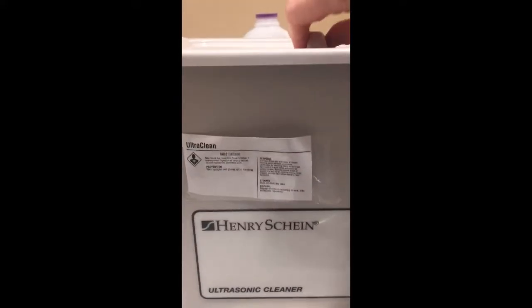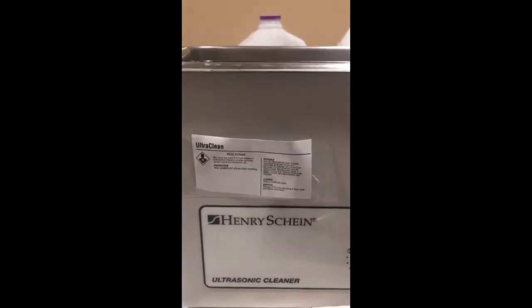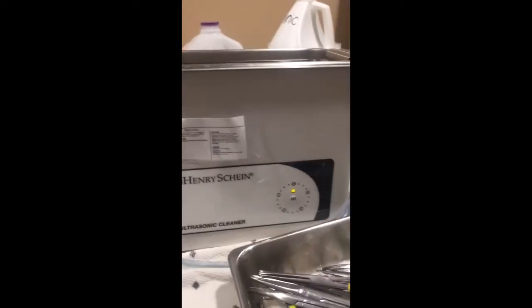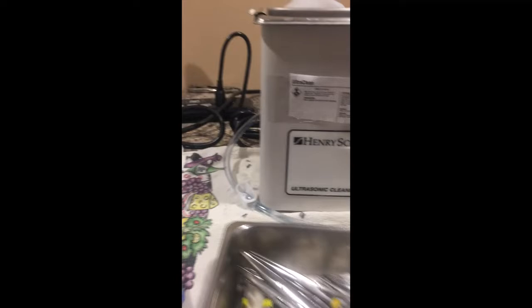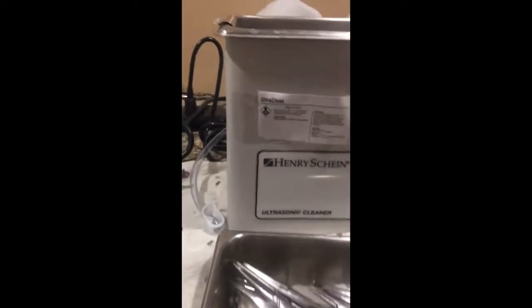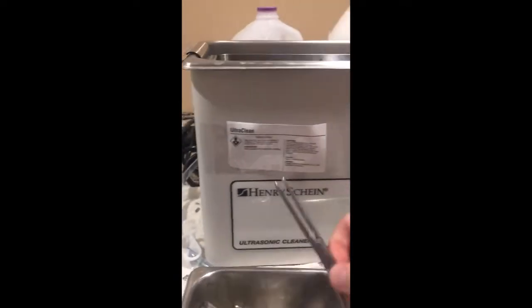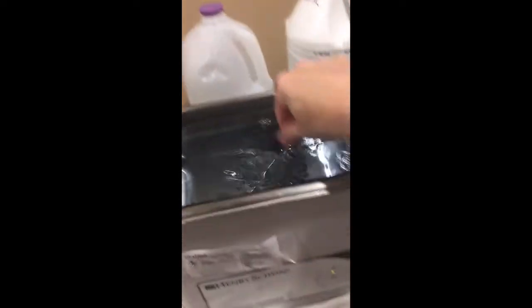This is our ultrasonic cleaner. It's got the Ultra Clean solution in it, mixed with distilled water. And I put my instruments inside, and I set the timer so that they can be cleaned well, and I set it for 15 minutes.